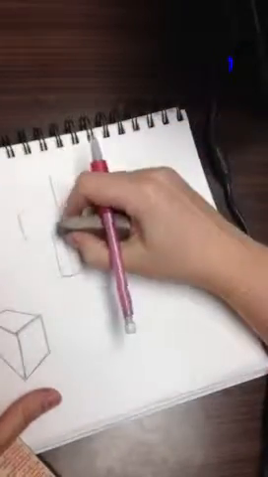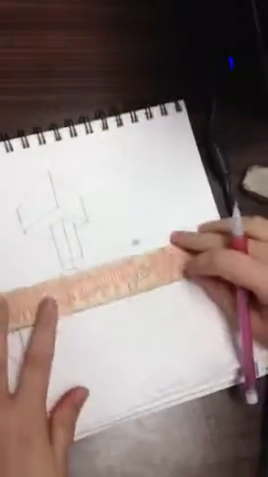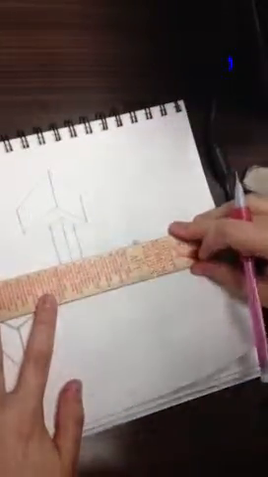And now I can kind of erase this. We want to erase our lines that go to the vanishing point, but we really don't want to erase our horizon line because that's still there, unless buildings are totally covering it, like maybe in the city or something. But we want to keep that horizon line there.